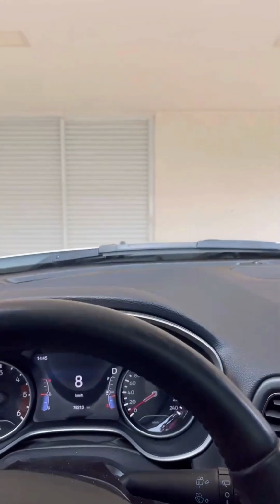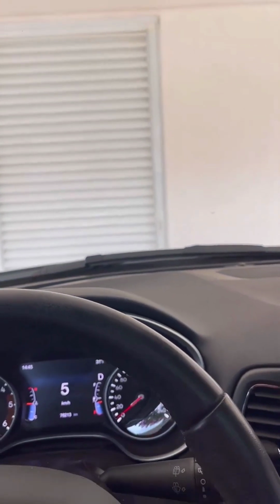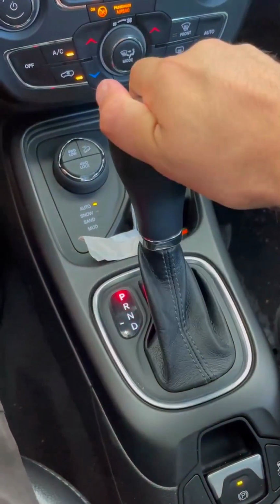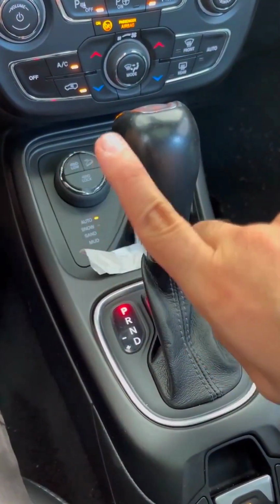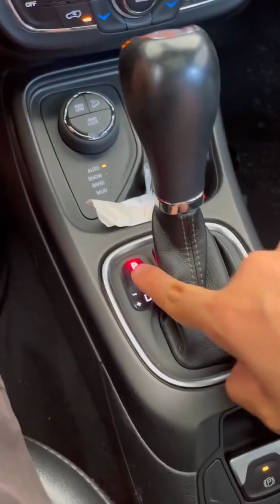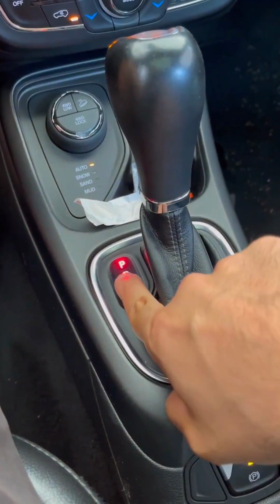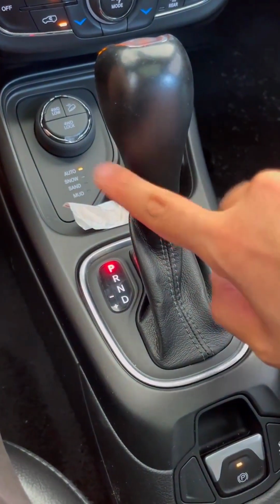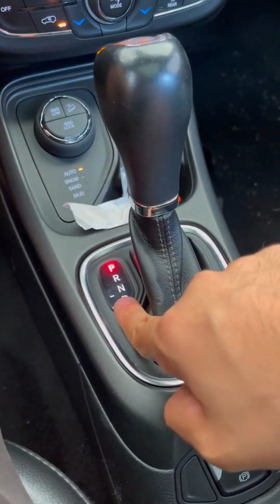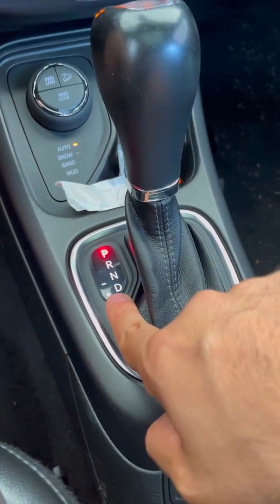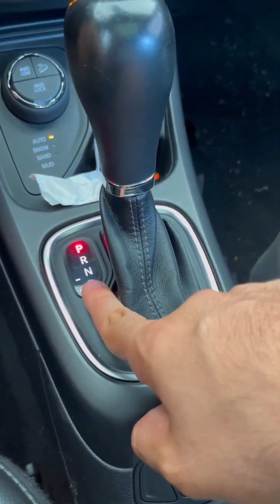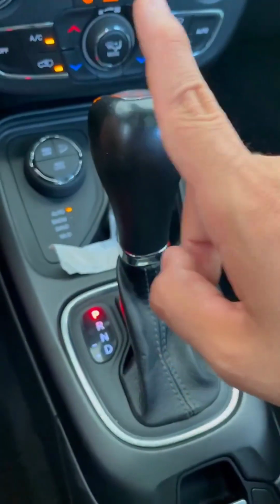Another thing that most drivers do when we're going to stop the car, what do most people with an automatic car do? Shift from D to P, isn't it? When you do this by shifting from D to P, all the pressure is on the transmission. But a mechanic taught me that this here damages your car a lot, okay? And a transmission of a car like this, a Jeep Compass, costs around $1,000.